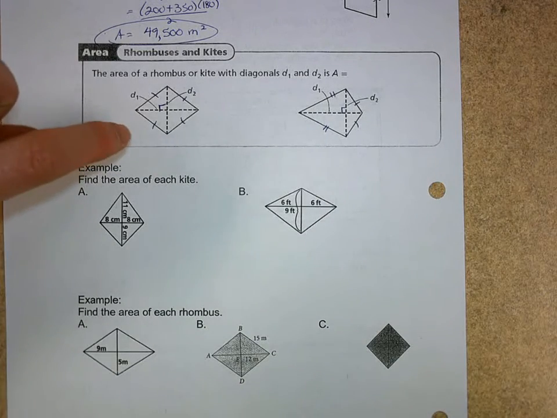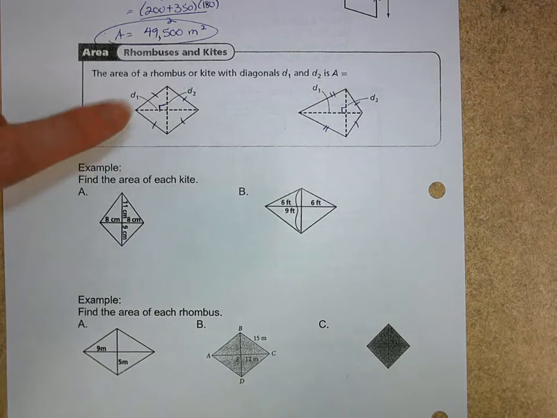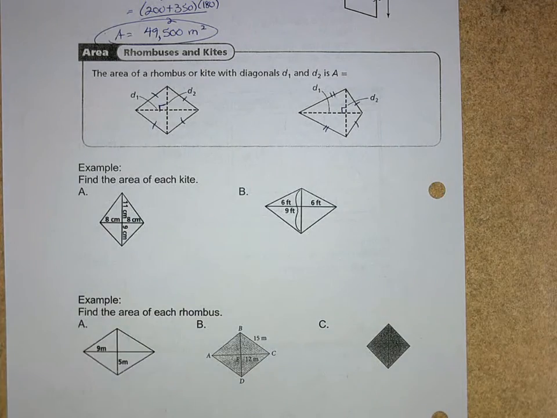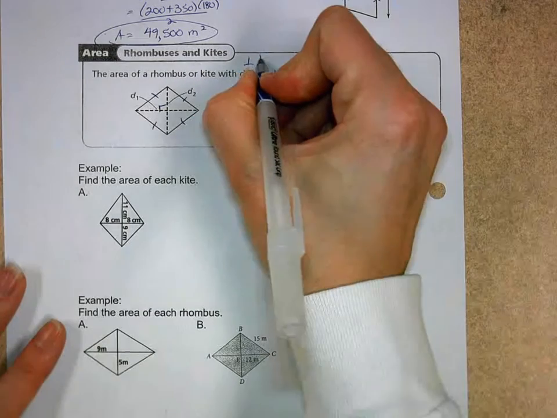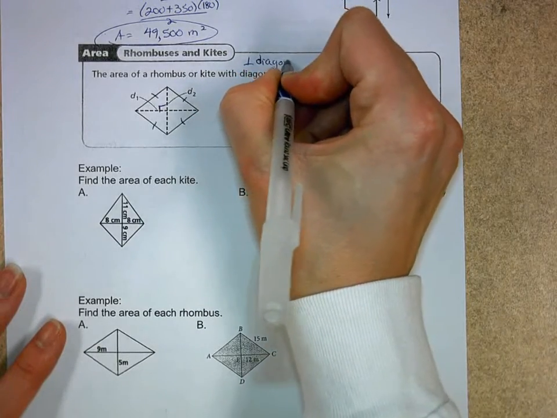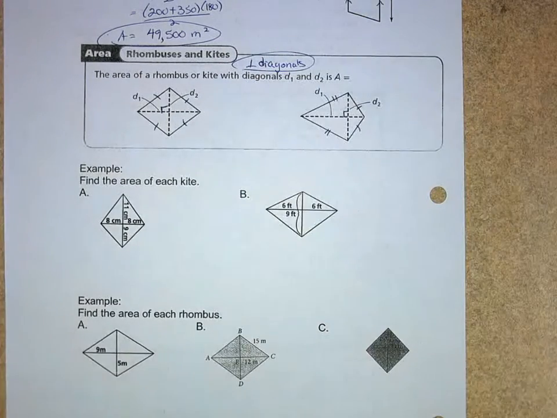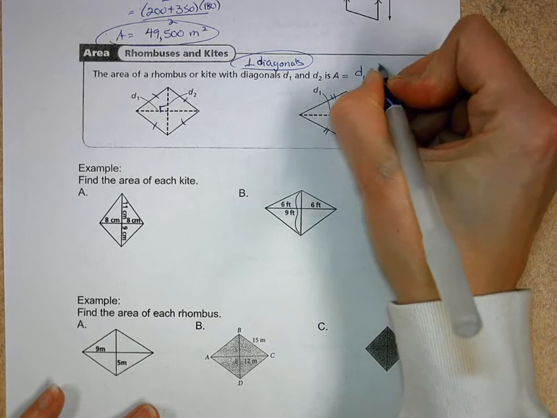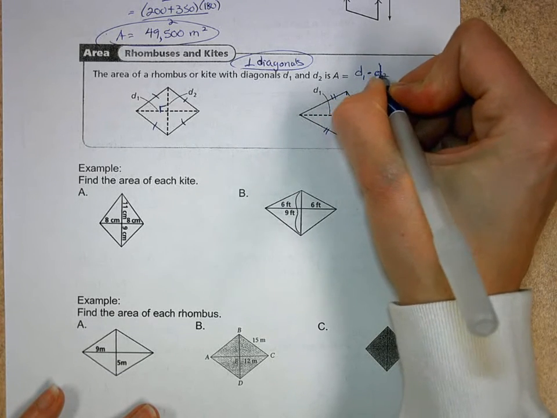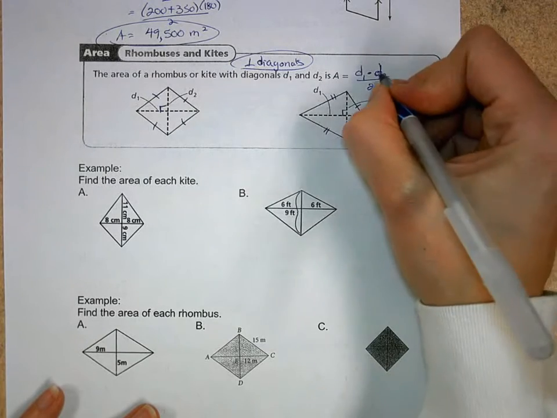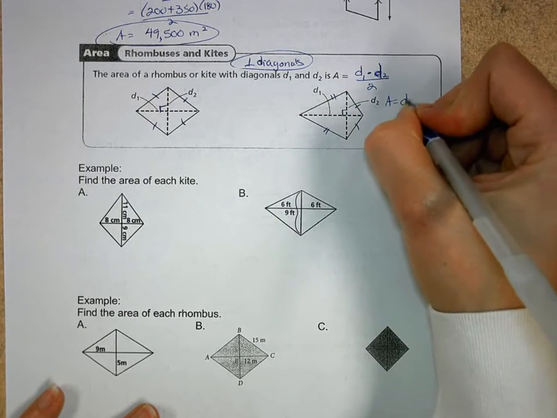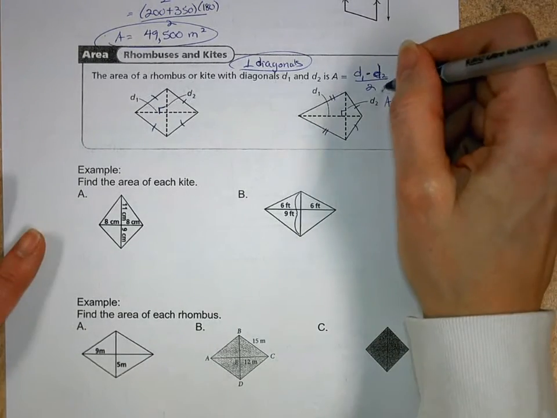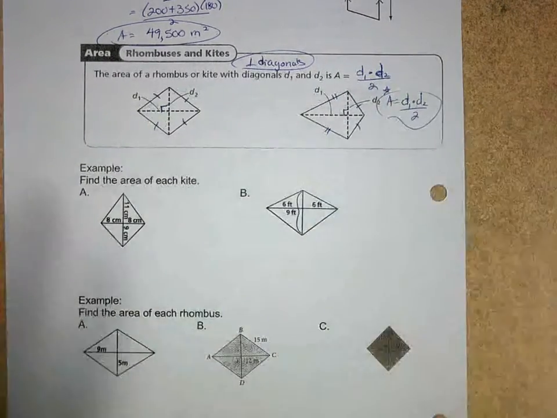Now, a rhombus can also use area equals base times height, but we don't have to do that if there's a faster way. The formula that works, and this works for any quadrilateral with perpendicular diagonals, is the following: diagonal 1 times diagonal 2 all over 2. Now, let me rewrite that because it looks horrible there. Diagonal 1 times diagonal 2 over 2. Now, some people go 1/2 diagonal 1 times diagonal 2, and that's fine if you have fractions.